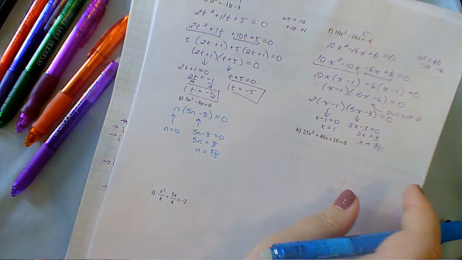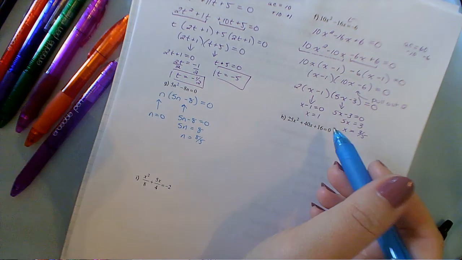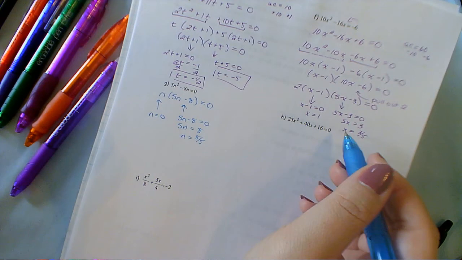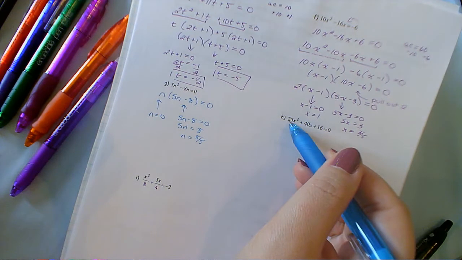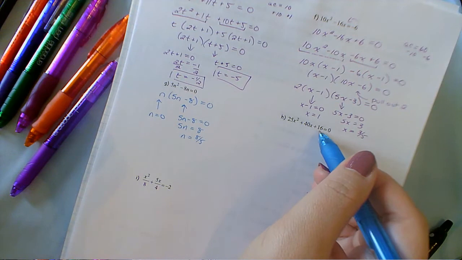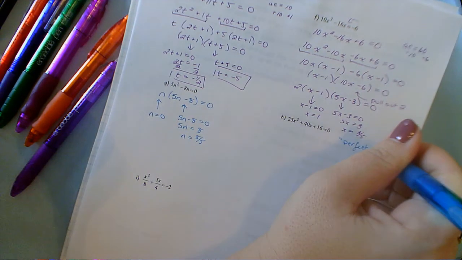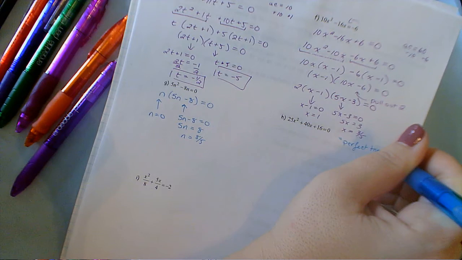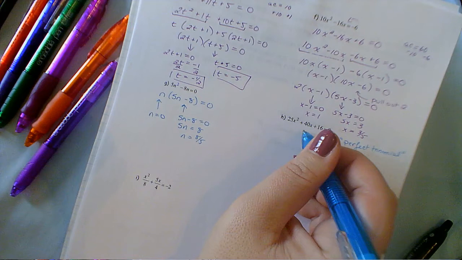All right, next one. This looks like a very special trinomial. Let's do it the quick way. Notice 25's in the front. I know the answer to the square root of 25. Notice 16 is in the back. I know the answer to the square root of 16. This is one of those perfect trinomials. So this is a very special case that if you happen to see it, good for you, because it saves you some time, because you can go right into factored form.